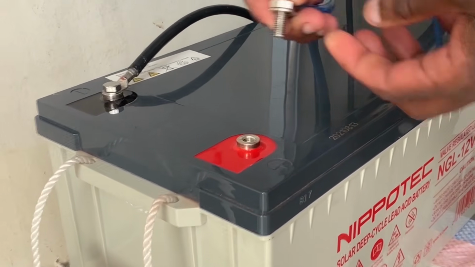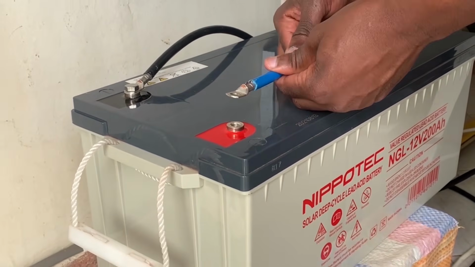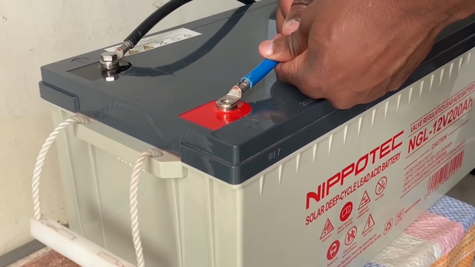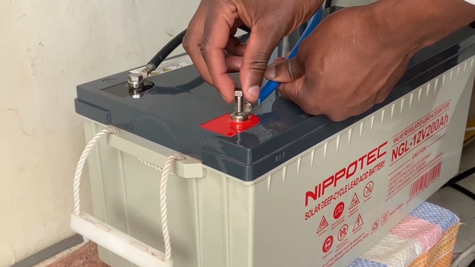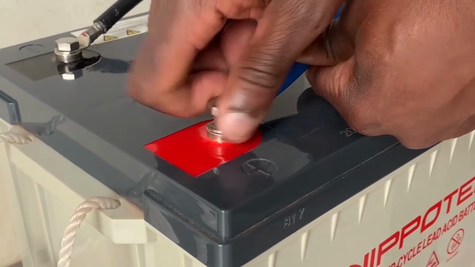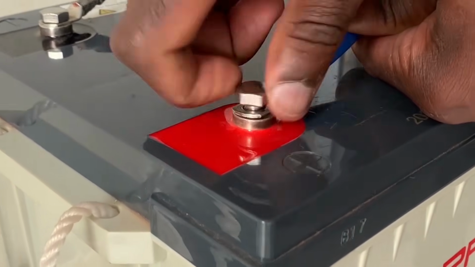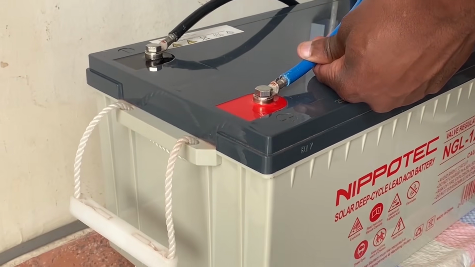So that when you connect the positive, we also ensure that we tighten it. In many cases, you find that when you place it right there, there will be a spark. So to avoid any injury, we ensure that we connect it like so, hold it to the terminal, and then we can screw our bolt all the way down.